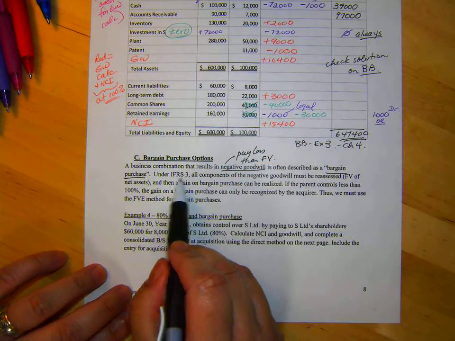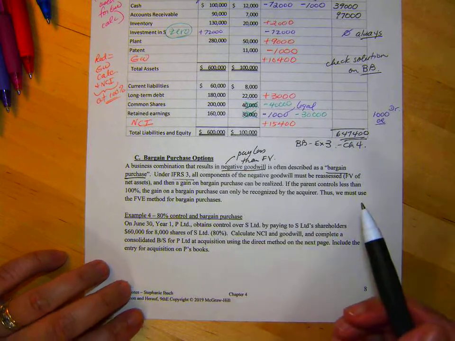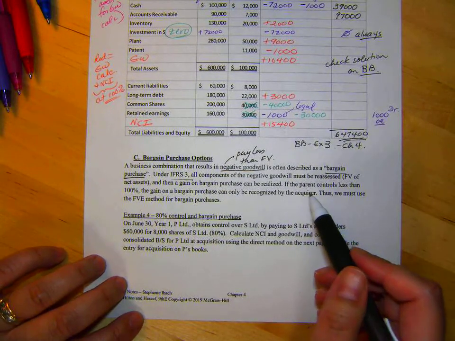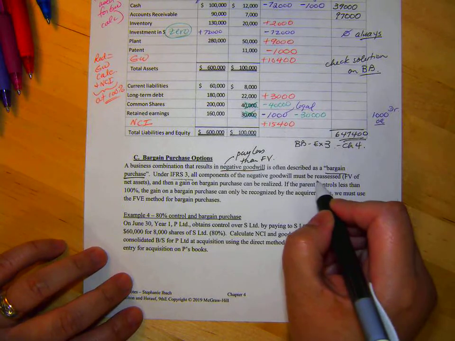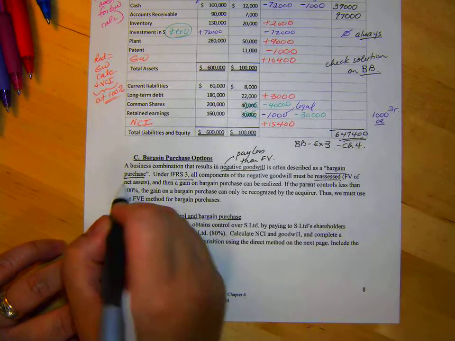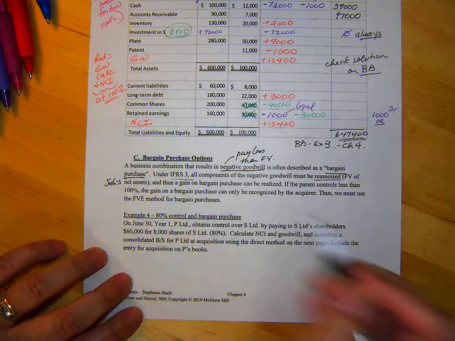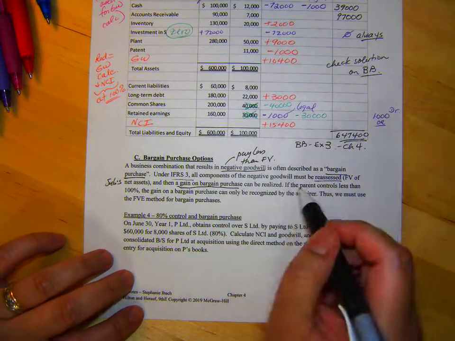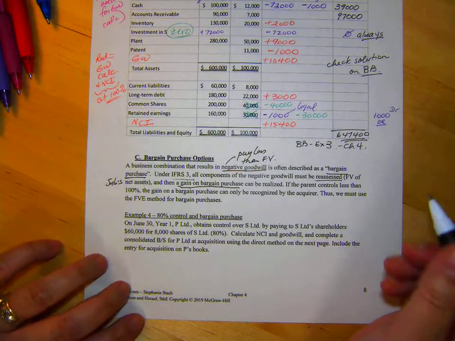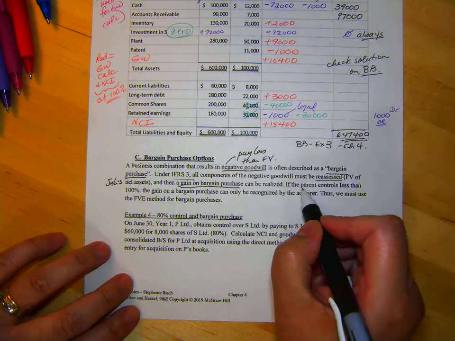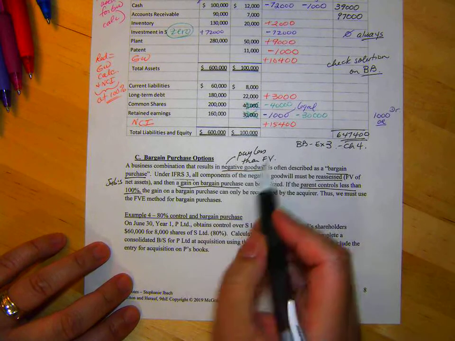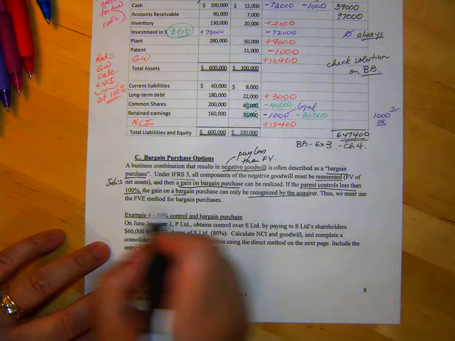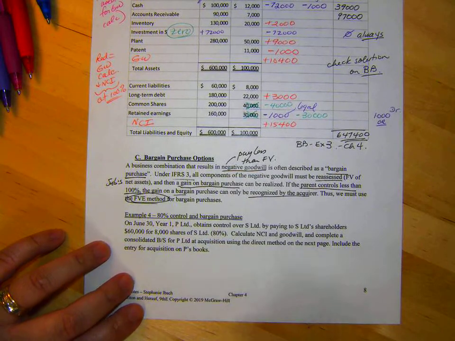Now, under IFRS 3, you can't just go, oh yeah, we paid less, that's fantastic, the fair value is much higher, so we've got a great gain. It has to be reassessed, so the fair value of the sub's assets. Then a gain on the bargain purchase can be realized. But first, you've got to make sure the negative goodwill is reassessed. If the parent controls less than 100%, the gain on the bargain purchase can only be recognized by the acquirer. With a bargain purchase, use the FVE method.